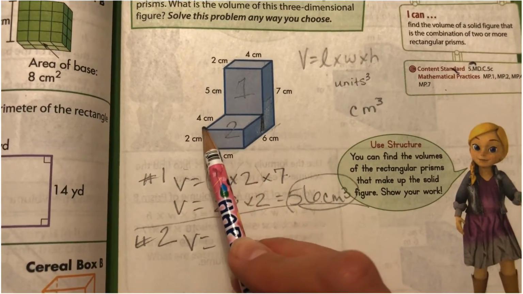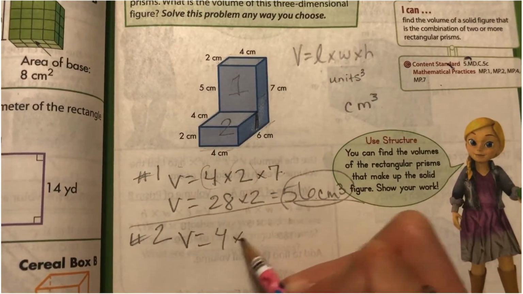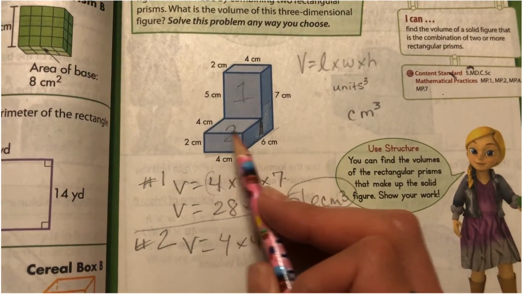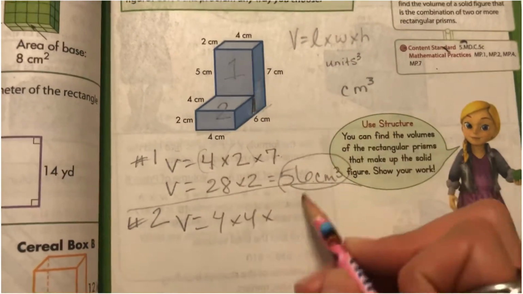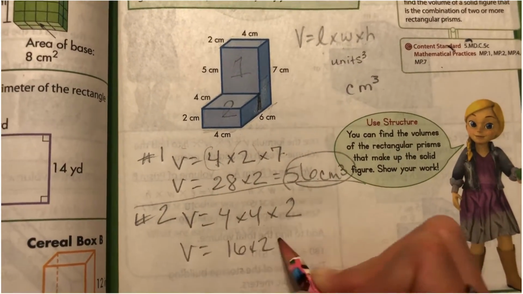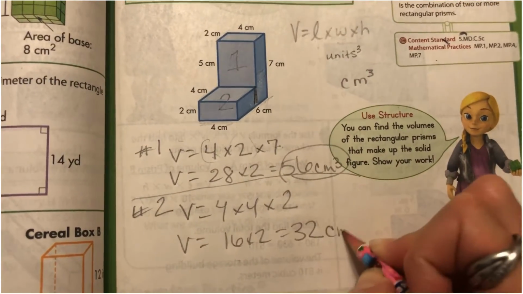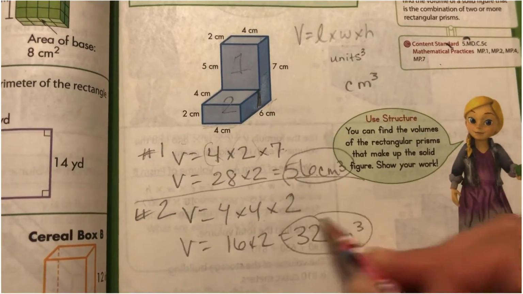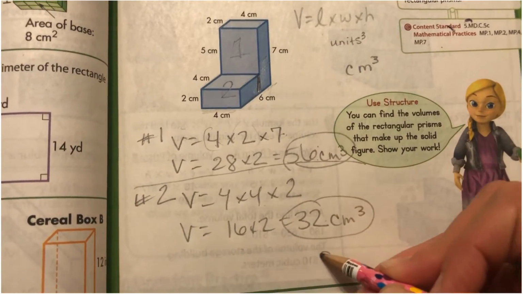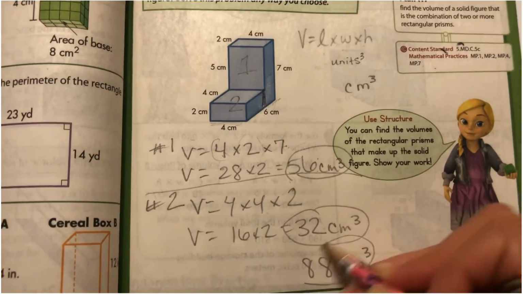If this side's 4 centimeters, then the base, which is here, is 4 and 4. So 4 times 4, length times width, times height, which is 2 centimeters. All right, 4 times 4 is 16, times 2 equals 32. So the volume of figure number 2 is 32 centimeters cubed, or cubic centimeters. The question is, what's the volume altogether? So I just add these two up. 6 plus 2 is 8, 5 plus 3 is 8, and I get 88 cubic centimeters.